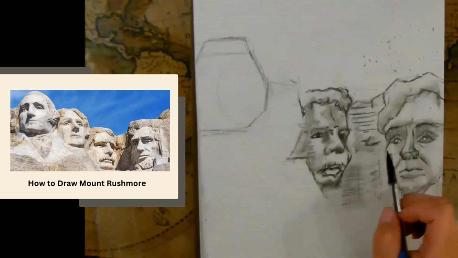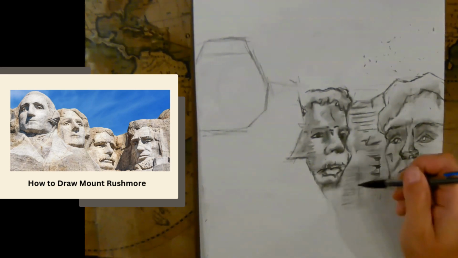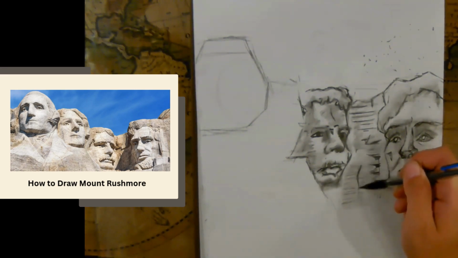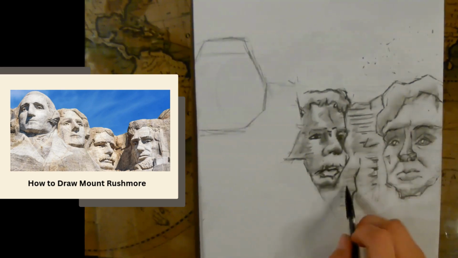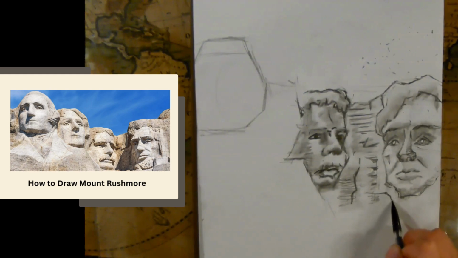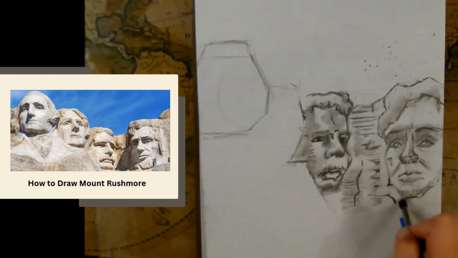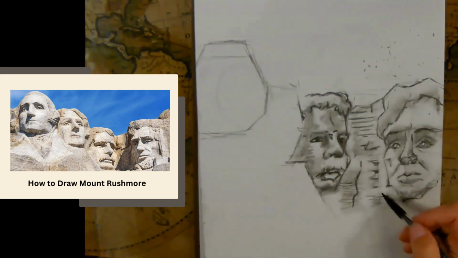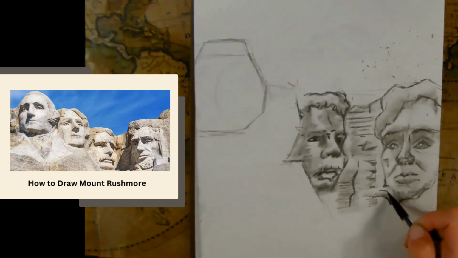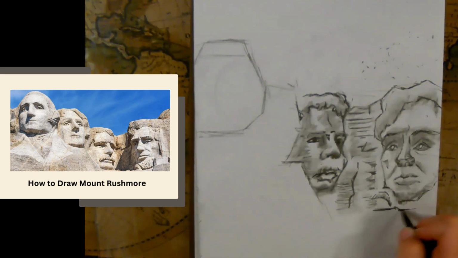And then we'll move on to, I can't remember if it's Jackson. I hope it's not Jackson. Jackson was not a very nice president. He's not a very nice man. Did horrible things to his slaves. But right here you have a plane of rock that's going towards the surface. So this area is going to be lighter.